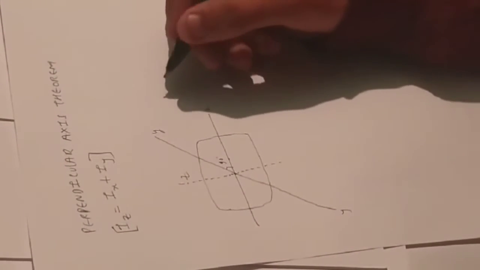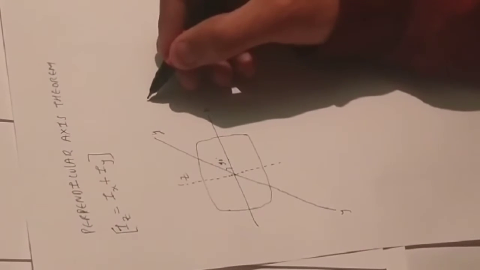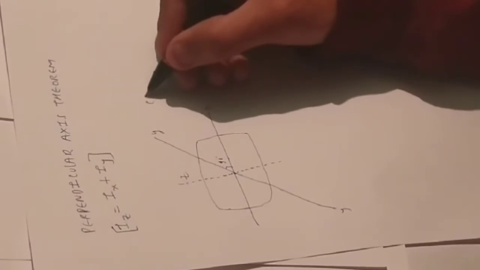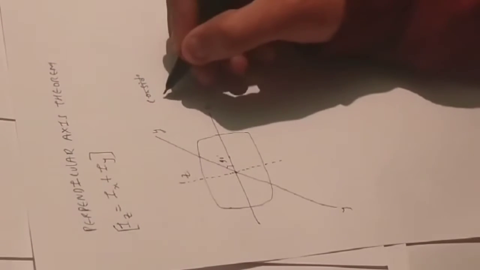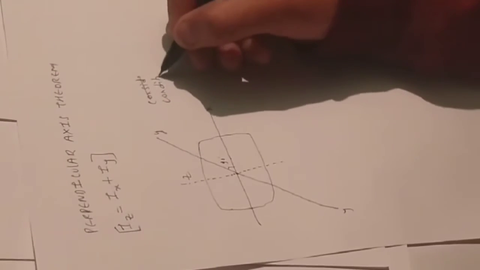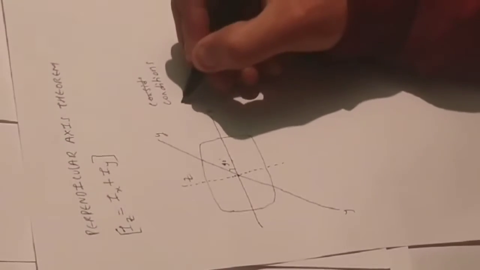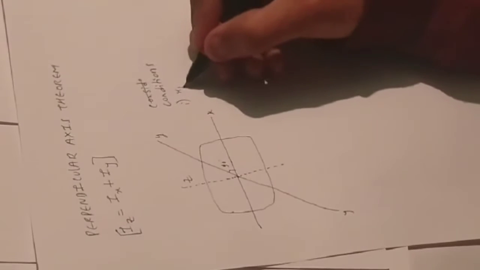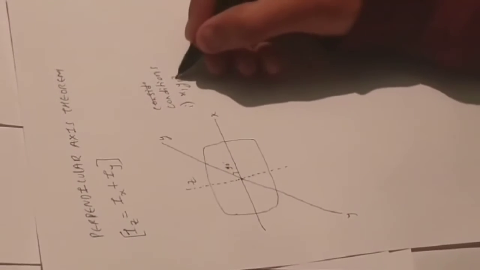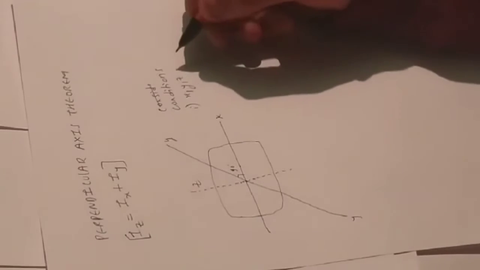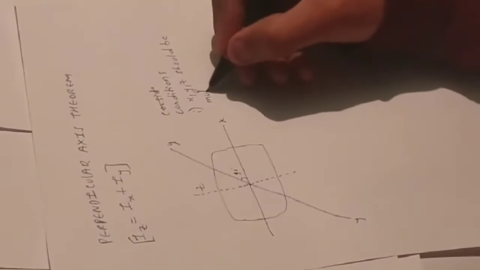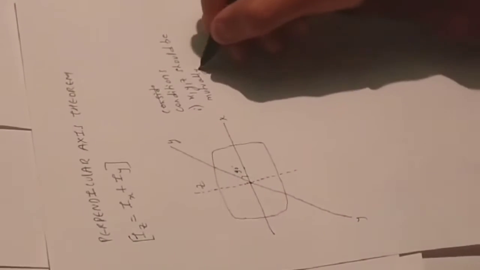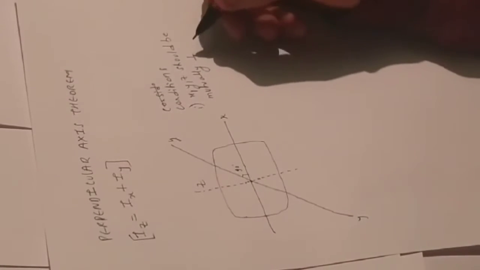So the conditions we should consider are: Number 1, x, y, z should be mutually perpendicular. What does it mean?